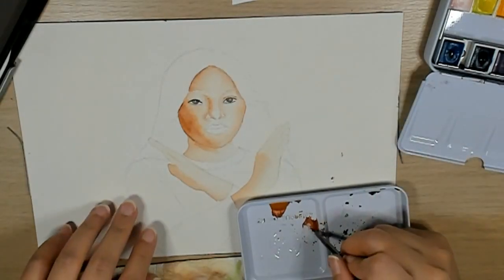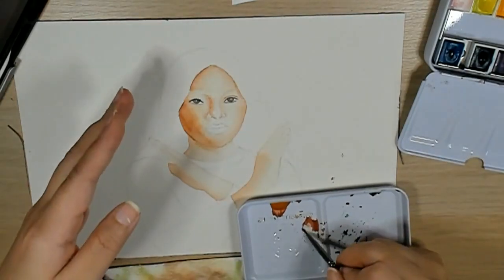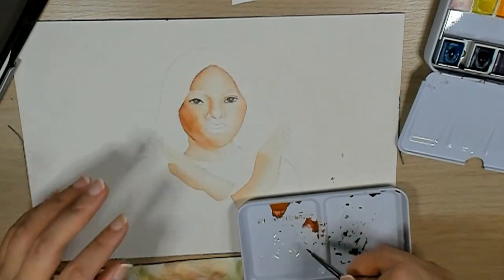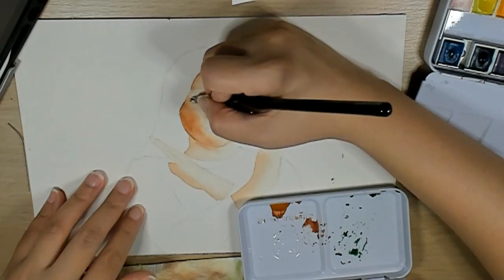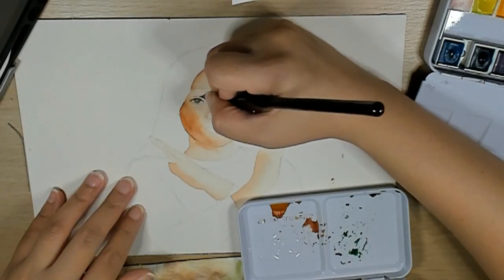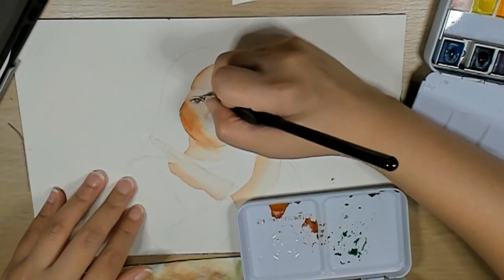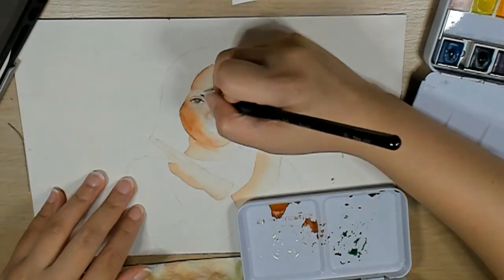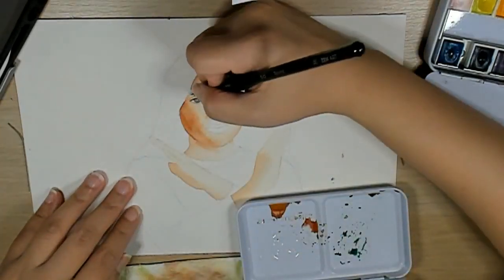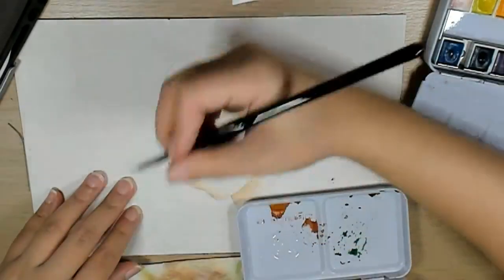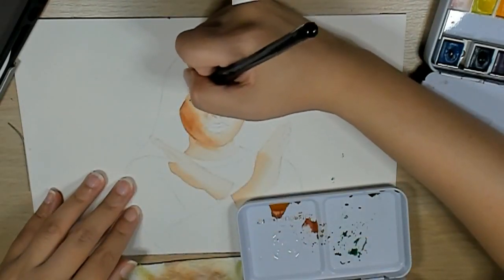But in this case, if your hand is shaking too much, then I suggest using a much bigger paper, so then your subject is much bigger, so it's not so hard on you to create the fine lines. So my hand is shaking a bit right now. That's why I really switch brushes and use this much smaller brush, so that even though my hand is shaking, at least the lines will stay smaller.